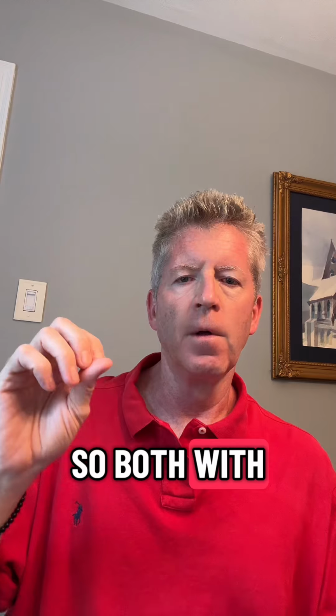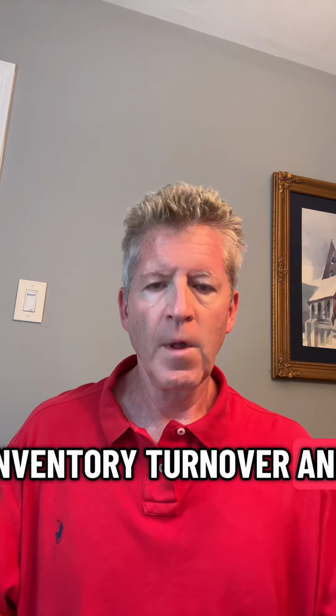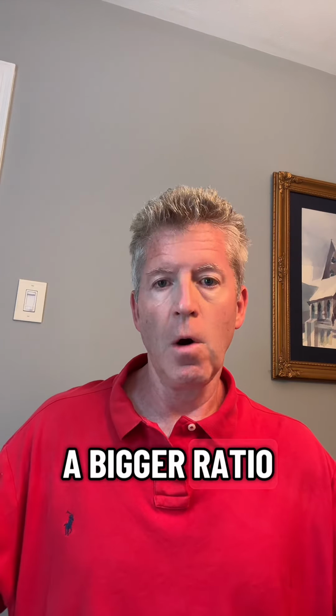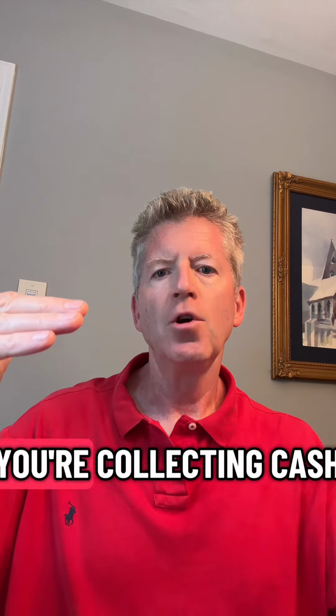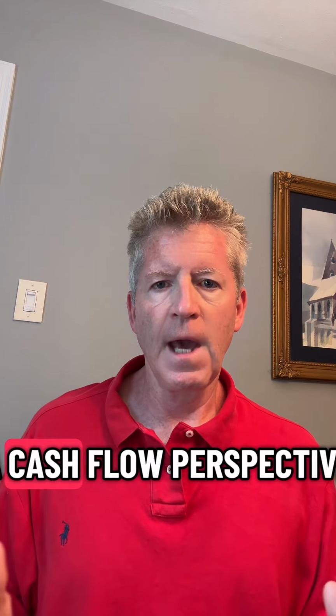So both with inventory turnover and with accounts receivable turnover, a bigger ratio, a bigger number means you're turning over faster, you're collecting cash faster, and you're in better shape from a cash flow perspective.